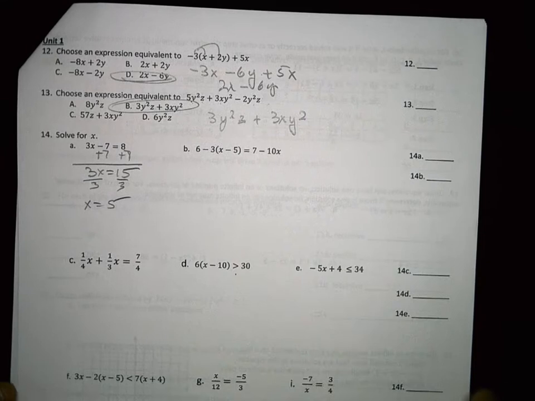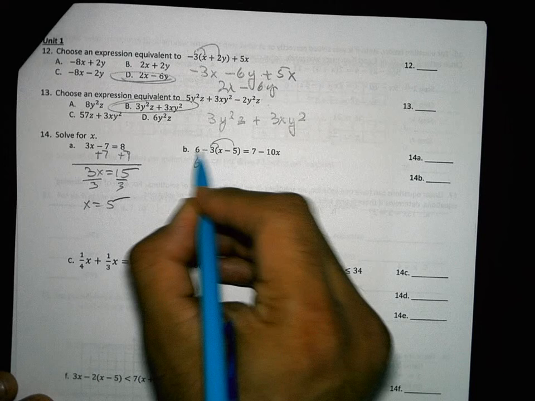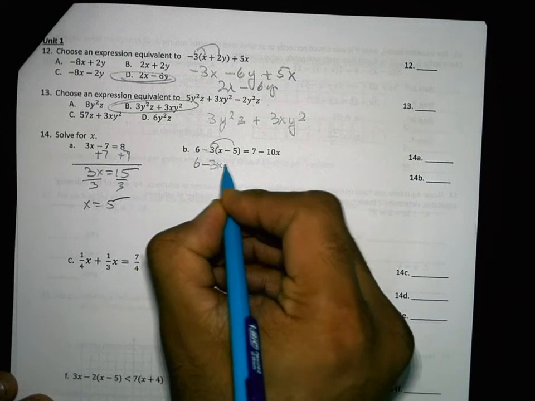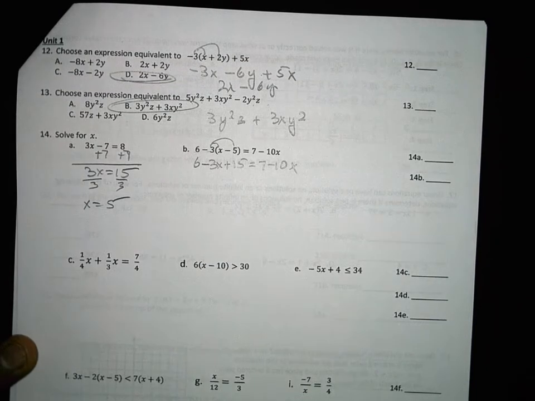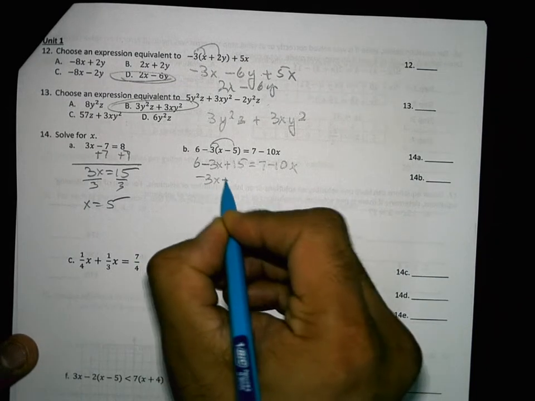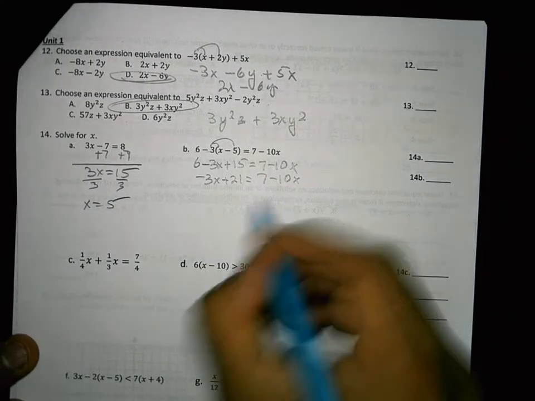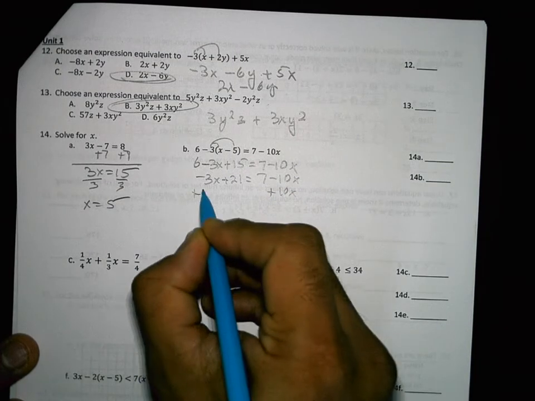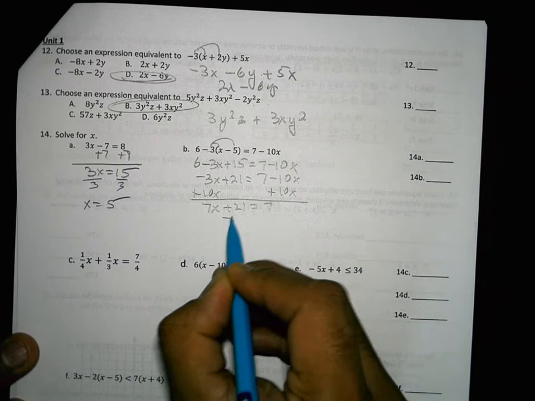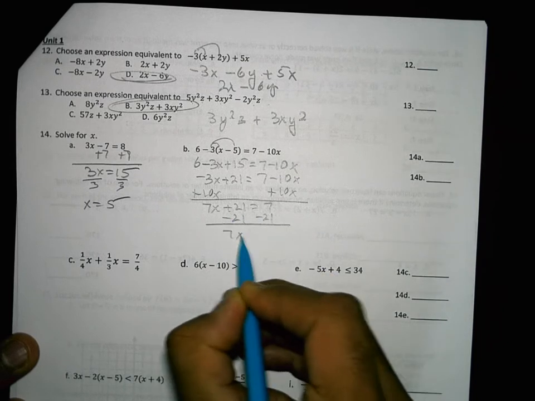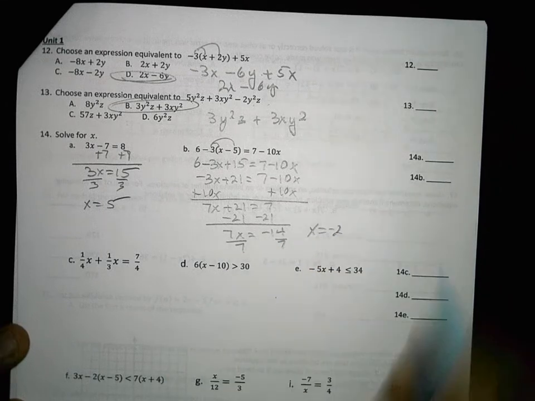Okay. Now we have to do some simplifying. So I'm going to go ahead and combine like terms. Remember, multiply before you subtract. Alright. Combine like terms. Right. Get all the variables on the same side. I'm going to move them this way. You got some choice there. And so I get 7x plus 21 equals 7. Subtract 21 to both sides. Divide by 7, and x equals -2.